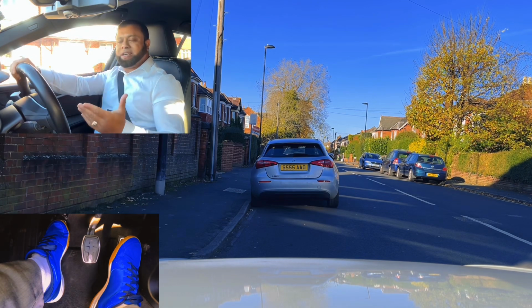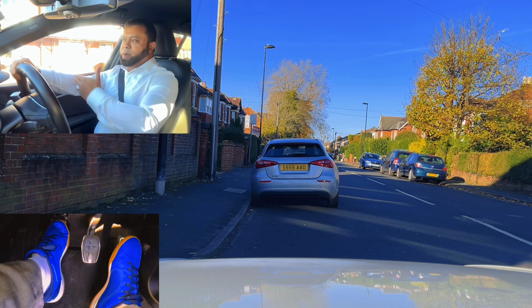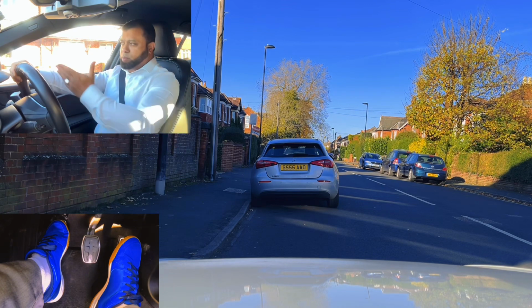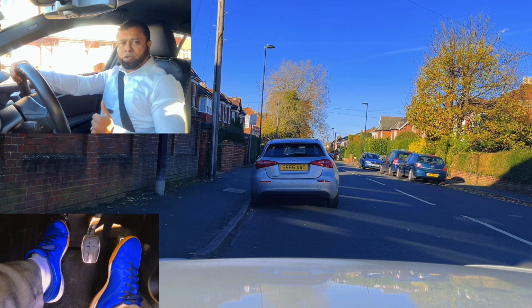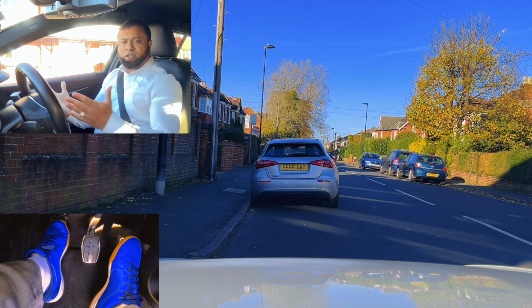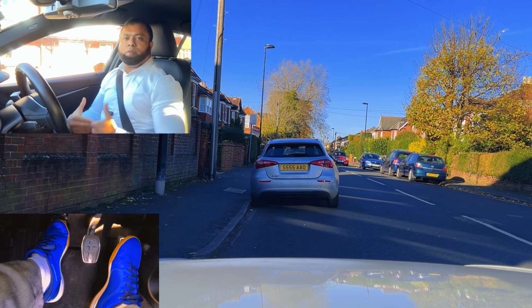And then consider to put the signal on. If there's somebody around, you put the signal on. If there's nobody around, you don't have to put the signal on. But if you're not sure, put the signal on. There could be somebody inside a car. There could be somebody crossing the road. Remember, you're not just signaling for cars. You're also signaling for pedestrians. So if there are pedestrians on the road, make sure you signal for them.